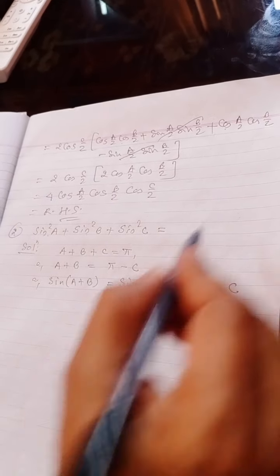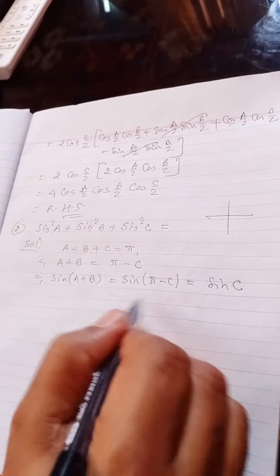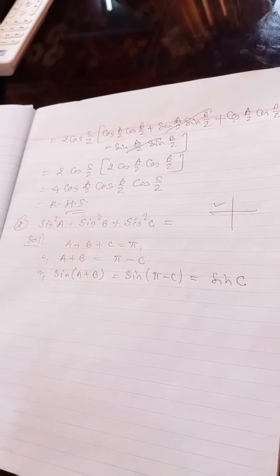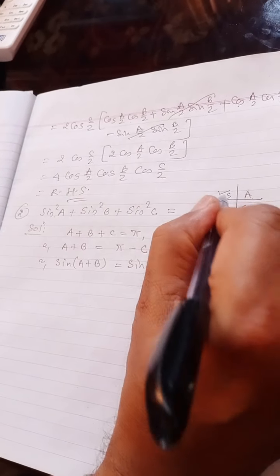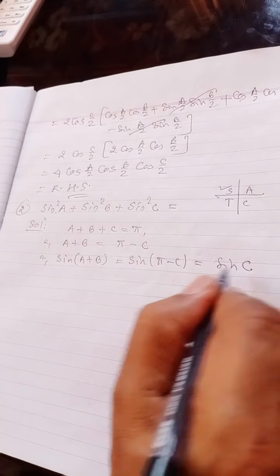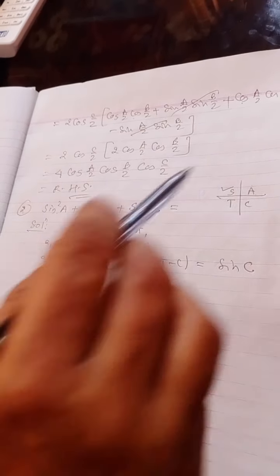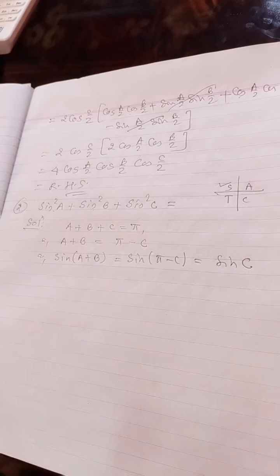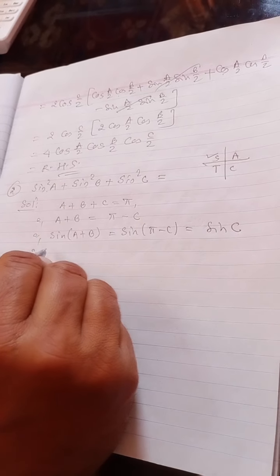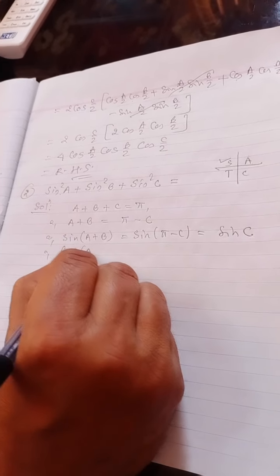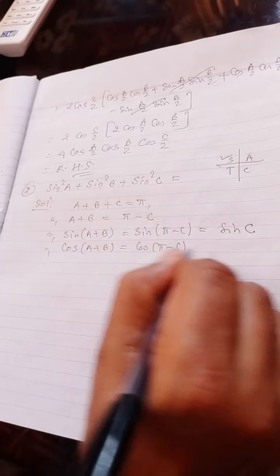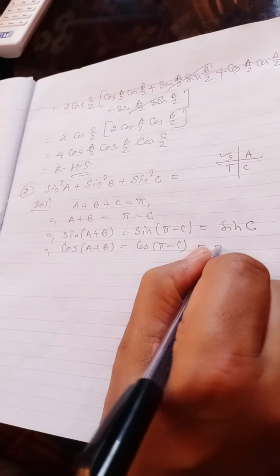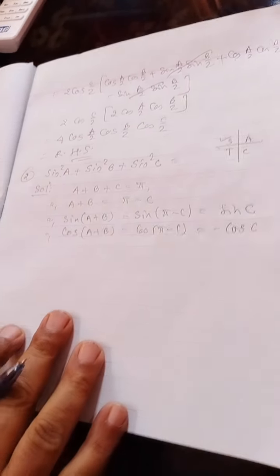This belongs to the second quadrant, and in the second quadrant according to the CAST rule, sine is positive here. The second quadrant is the quadrant of sine. Or again cos have to be taken: cos of A plus B equals cos of pi minus C equals minus cos C according to the CAST rule.